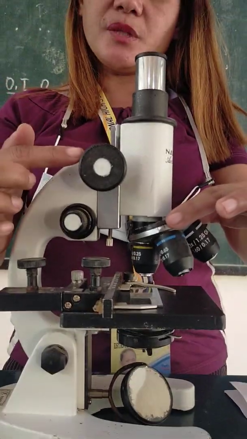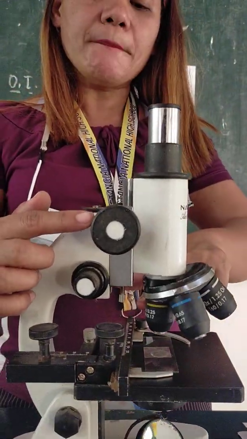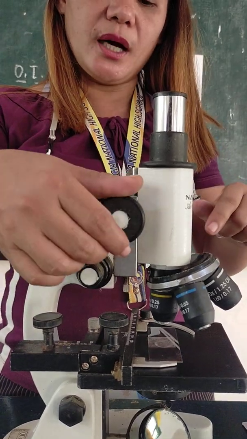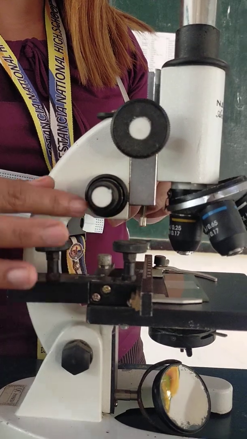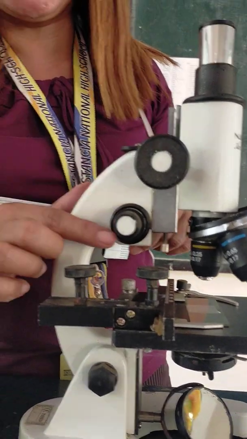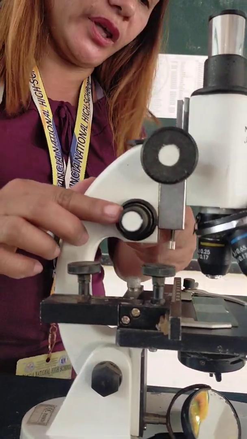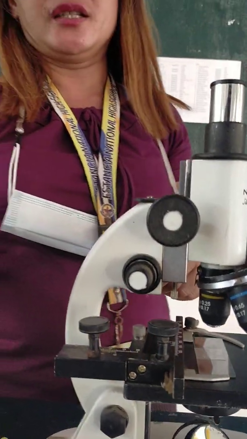So, with the coarse adjustment knob, you use the low power objective. Remember, for the coarse adjustment knob, you have to use the low power objective. Okay, another one is this one, the smaller knob. Just below the coarse adjustment is your fine adjustment knob.